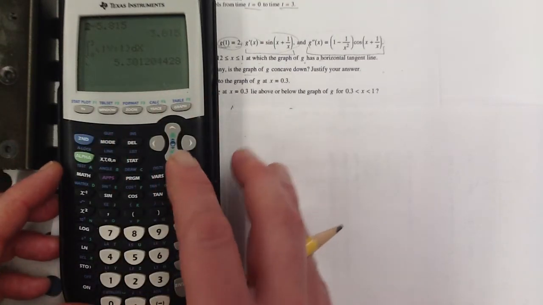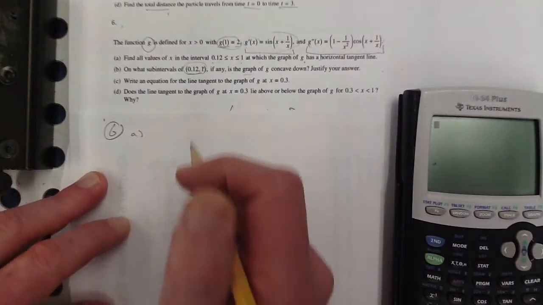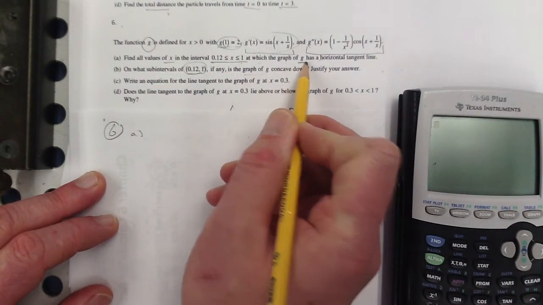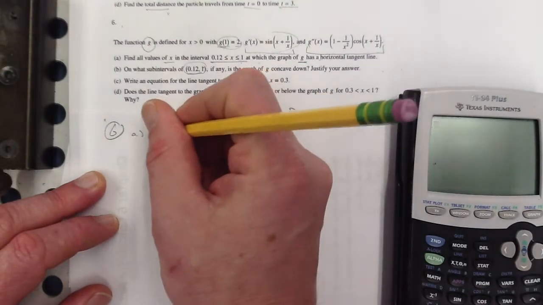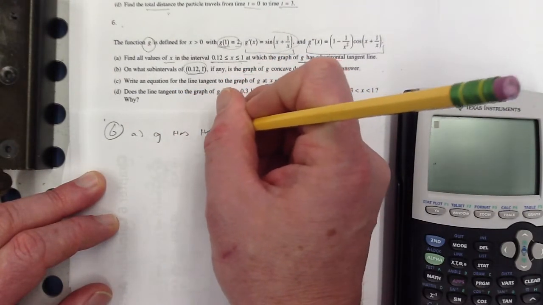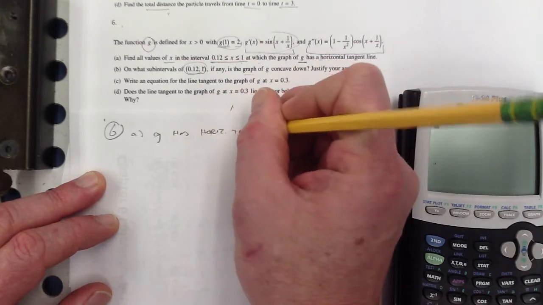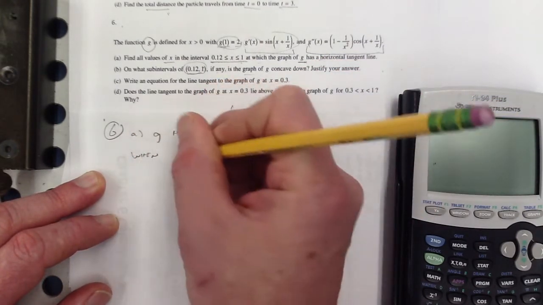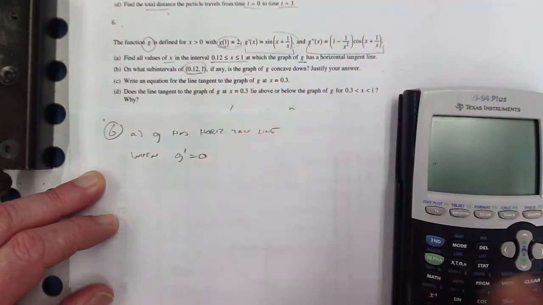So g has a horizontal tangent line when the slope is 0, when g prime is equal to 0.